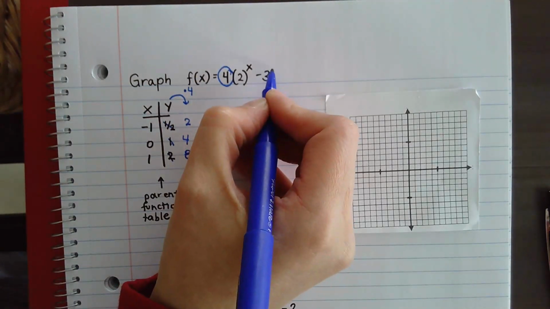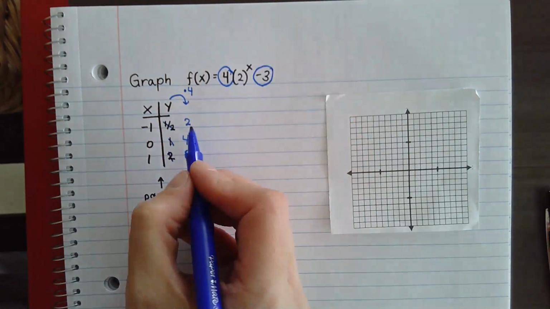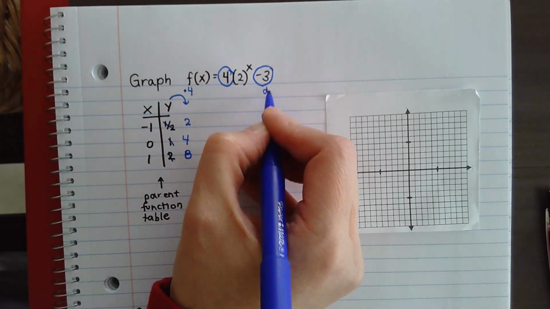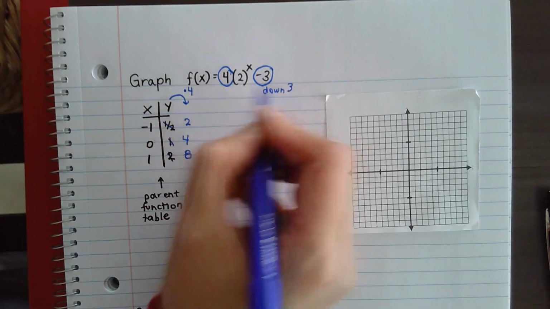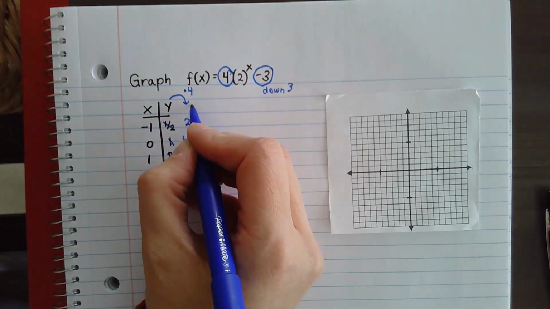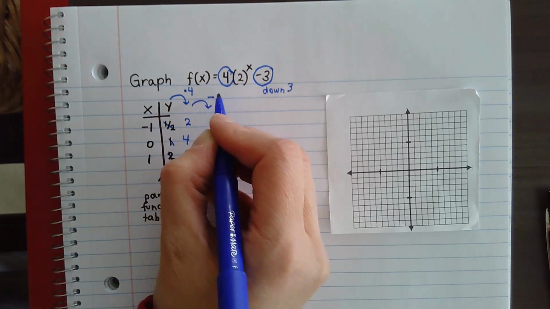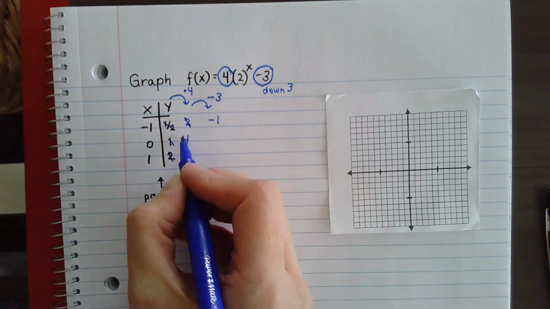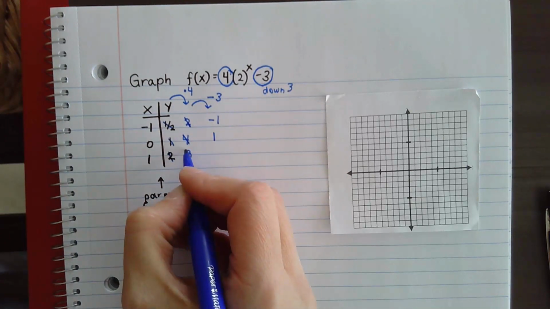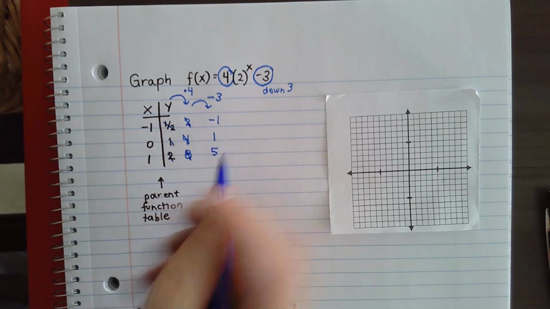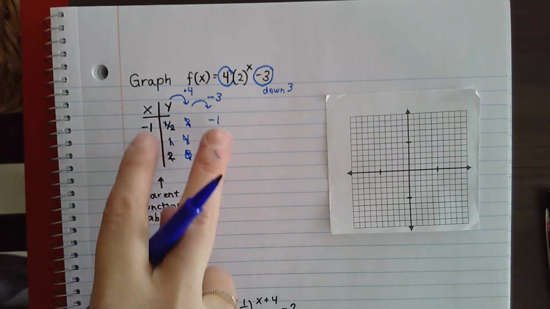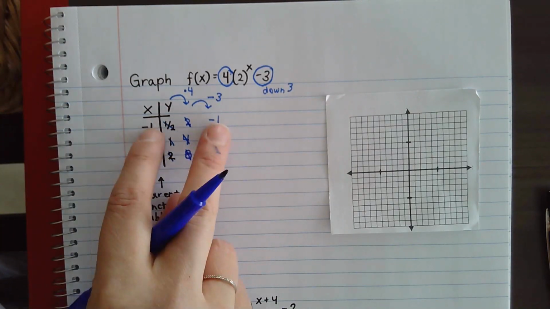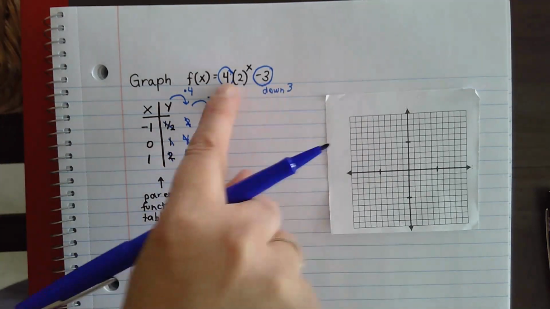A shift down 3 takes those y values that were stretched by 4 and shifts them down 3. So I'm going to take these stretched y values and I'm going to subtract 3. 2 minus 3, 4 minus 3, and 8 minus 3. These 3 points, -1, -1, 0, 1, and 1, 5, are my points on my exponential growth function.